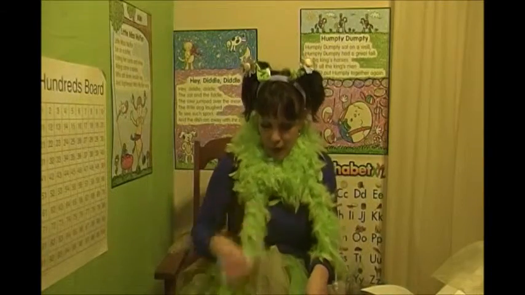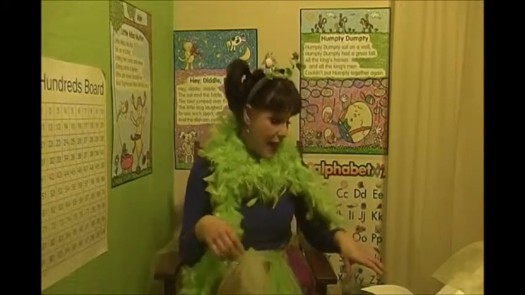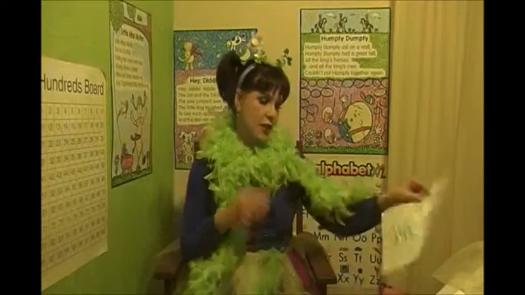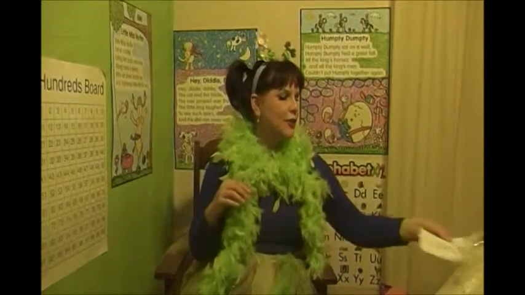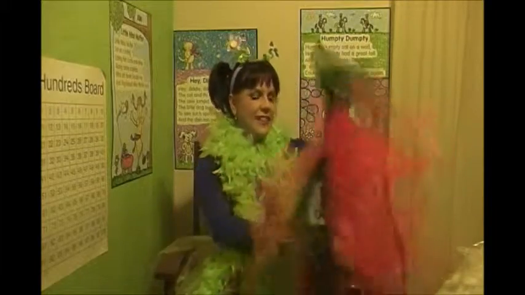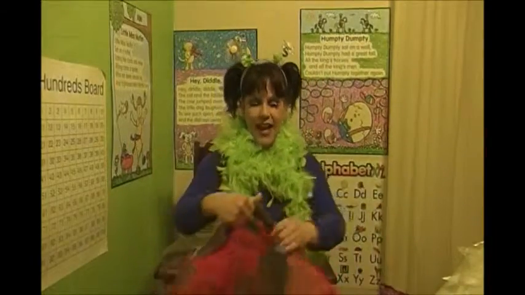So it's very important that you model that it's okay to be original and different. Like I said, I pick up all these things, Halloween clearance, dollar store, and I've even made these tutus, and I'm going to show you how to do the tutus very quickly and easily.